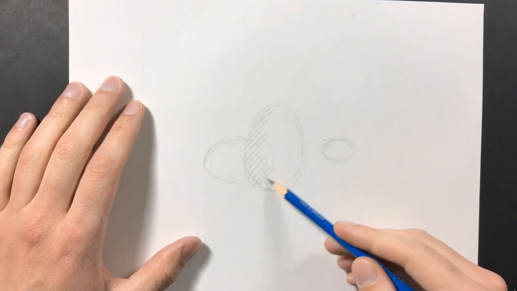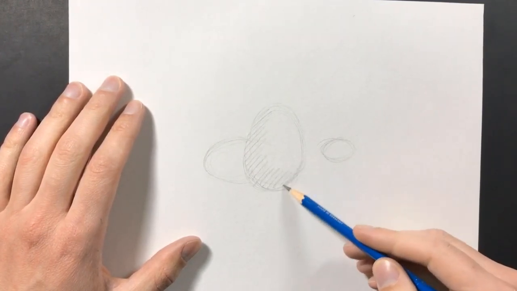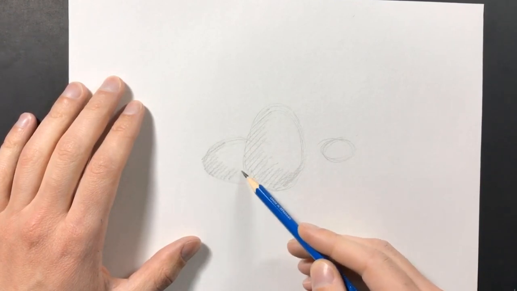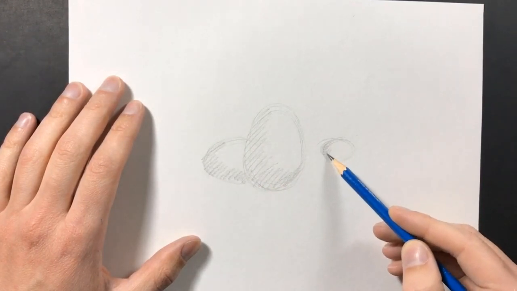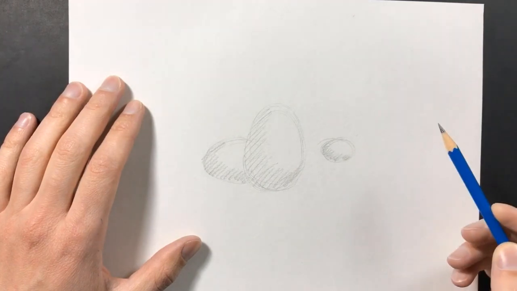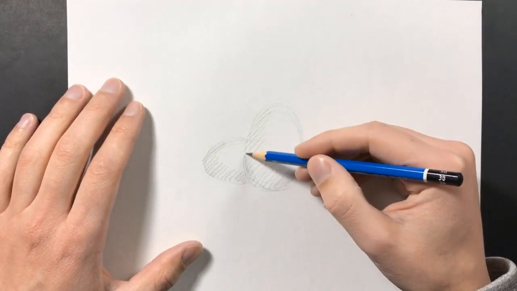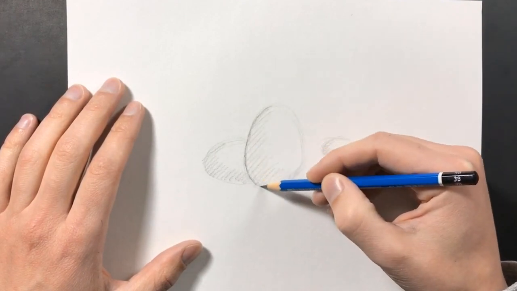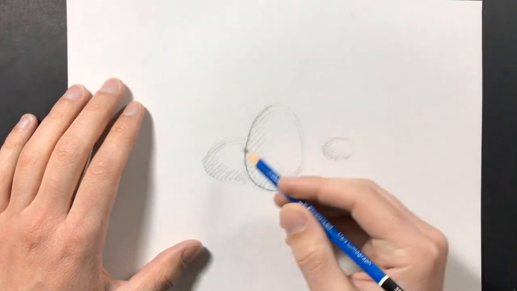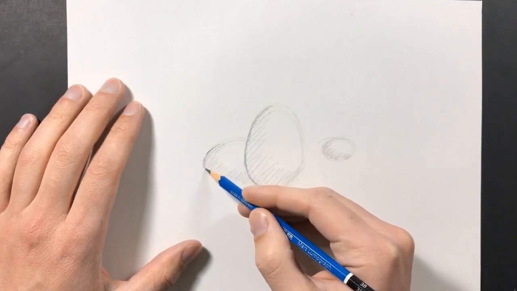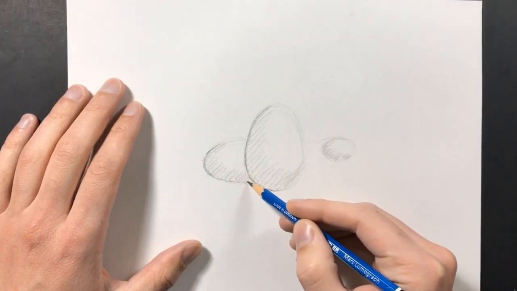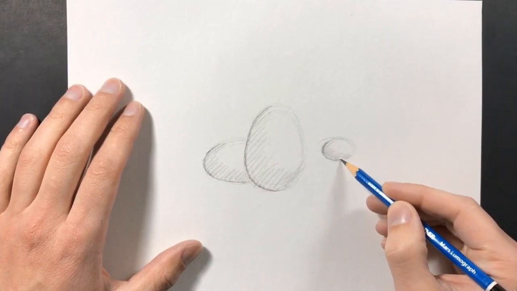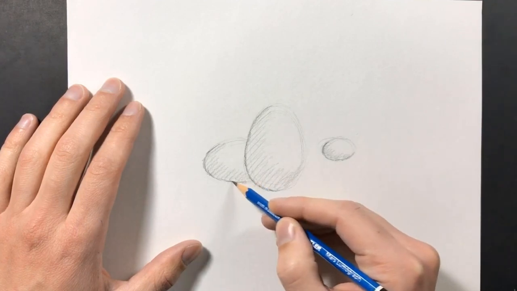First off, I'll start with my basic shadow on this side, and I'll do that on all of my eggs, like so. And then I'm going to go ahead and start darkening in my contour lines, like so.